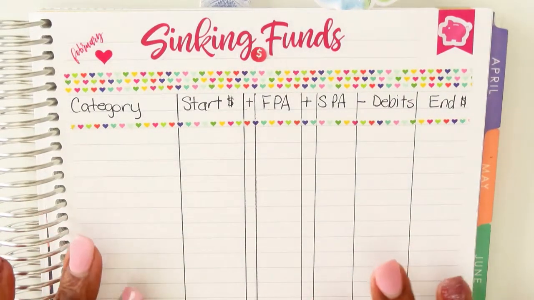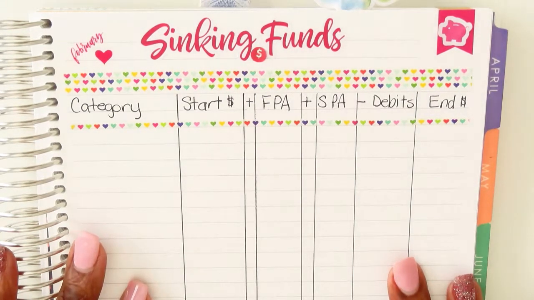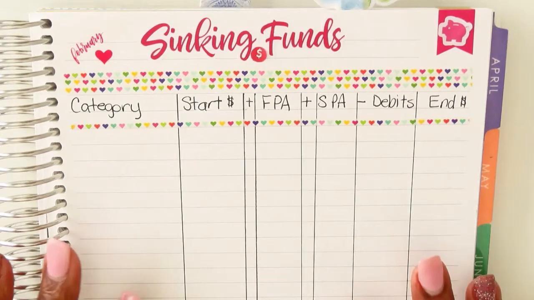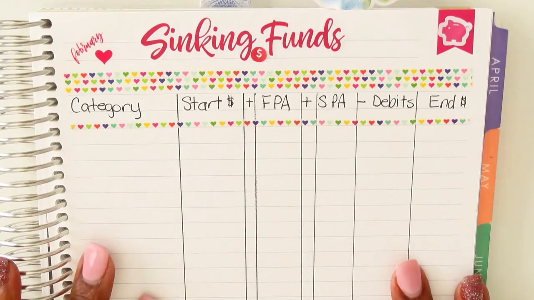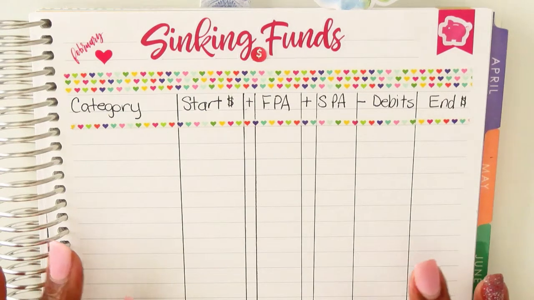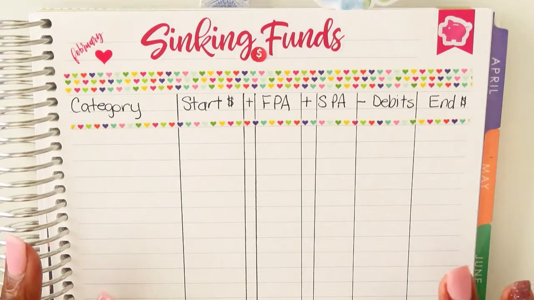I just needed something a little bit more functional for me that makes sense for me. So I hope maybe doing it this way can help someone. Maybe you're struggling with how your sinking funds may be set up. I know I was, and I needed it to make sense for me.